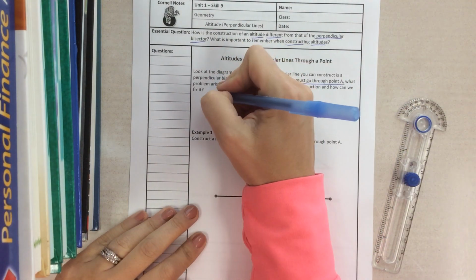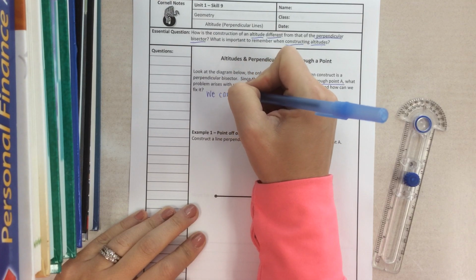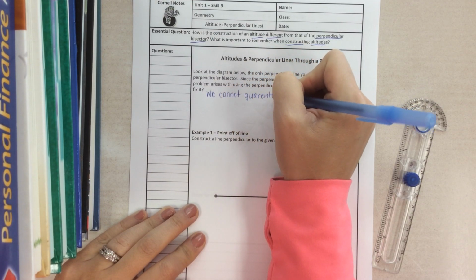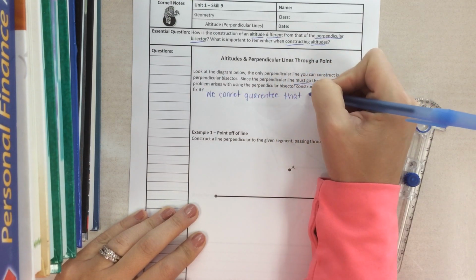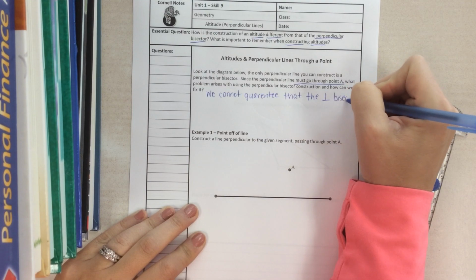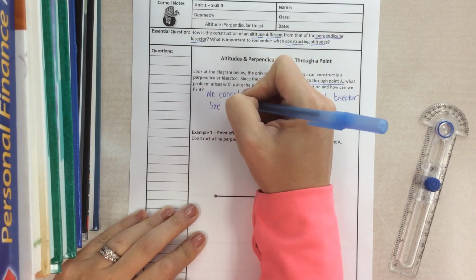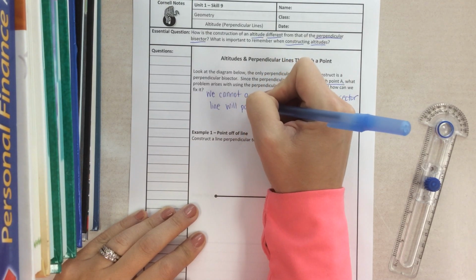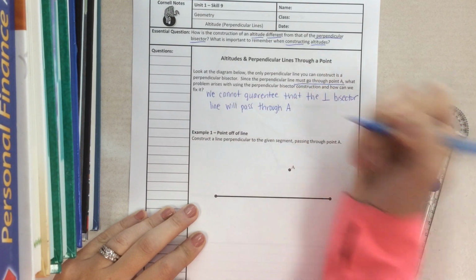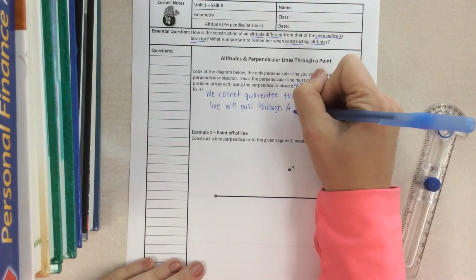So we cannot guarantee that the perpendicular bisector line will pass through A, basically if we just guess where those arcs should go.